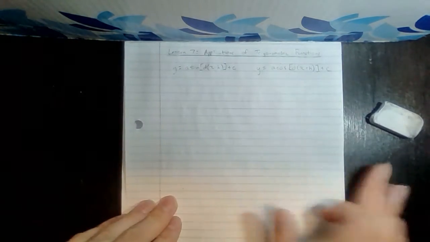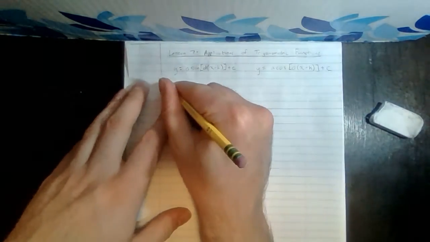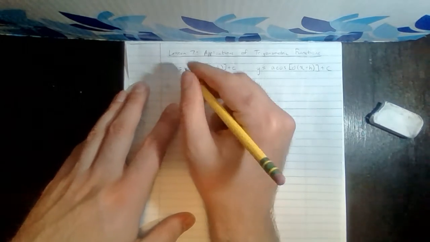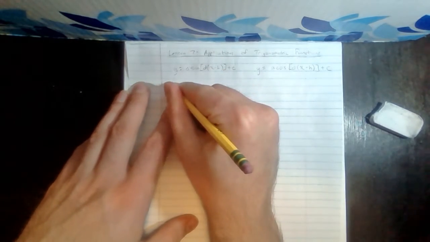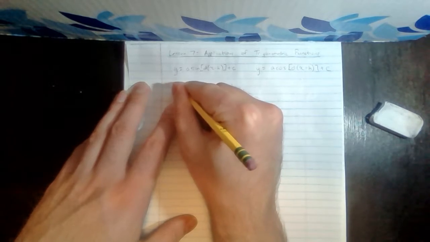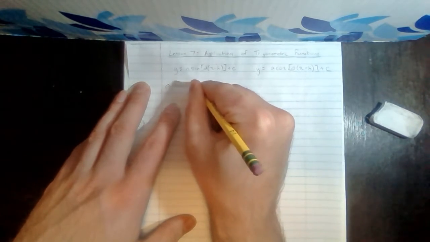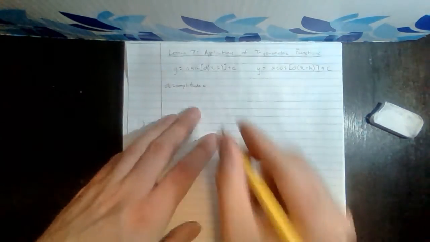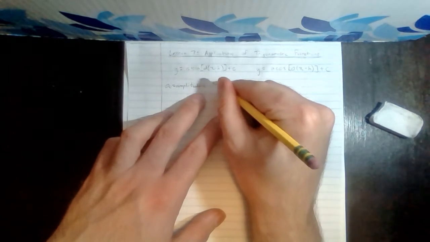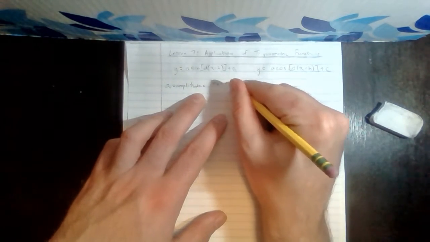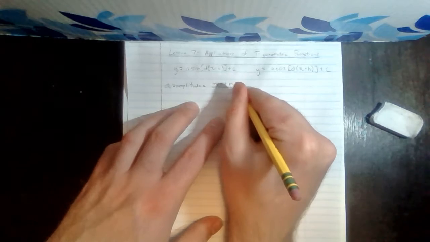And for these coefficients, A is our amplitude, which we can find by taking our max and our min values, subtracting them, and dividing by 2.